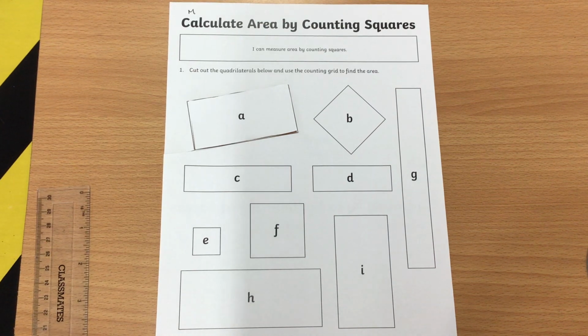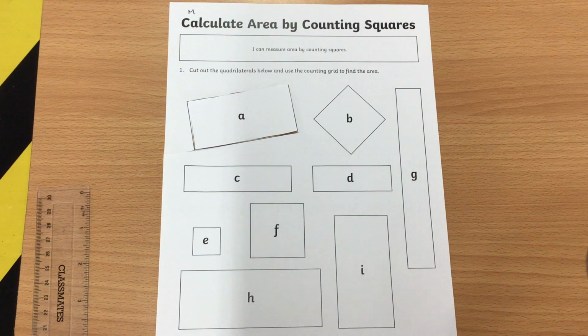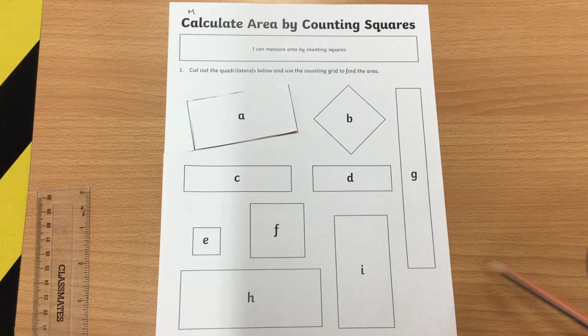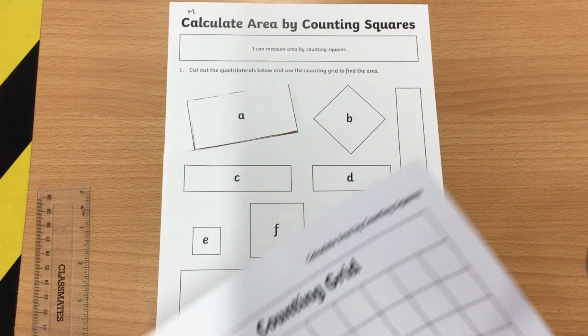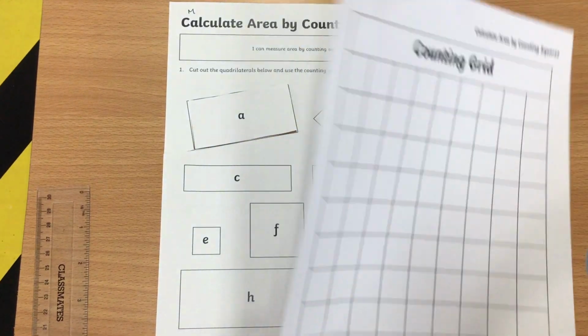Good morning, Year 4. For today's maths, we're going to carry on with finding the area of shapes, which is something we've been working on quite a bit now. And we've been doing that by counting the squares to help us. But for today's maths, you can see that they haven't given us the squares. So what we're going to do today is we're going to cut out these shapes, and then you need also your counting grid, and you're going to use this to help you find the area of the shapes.